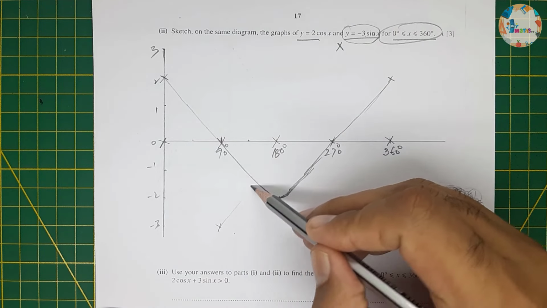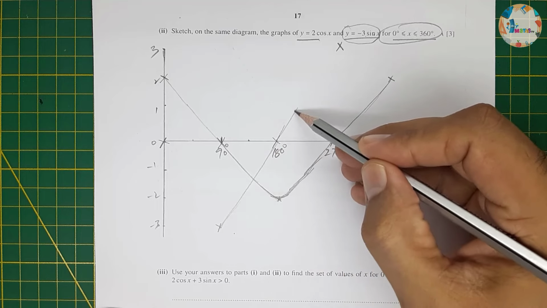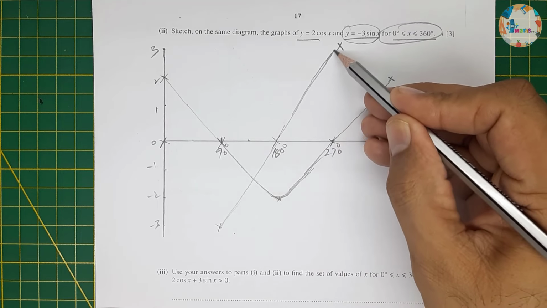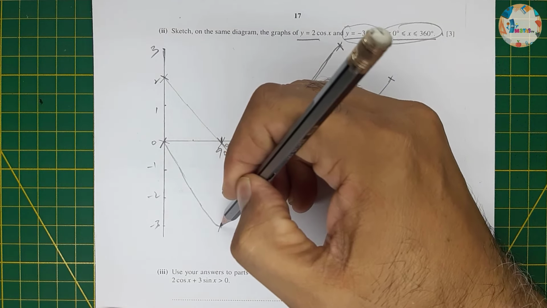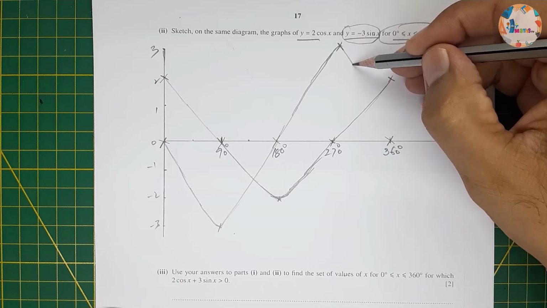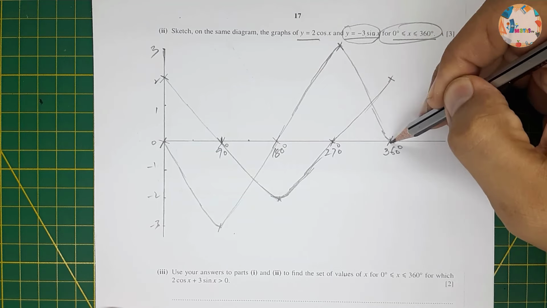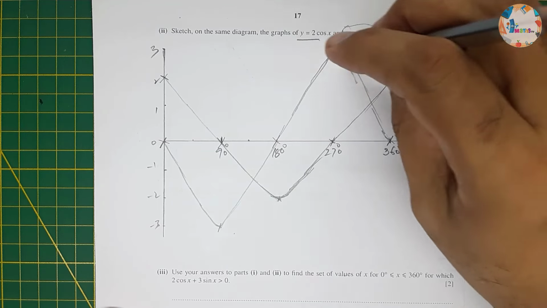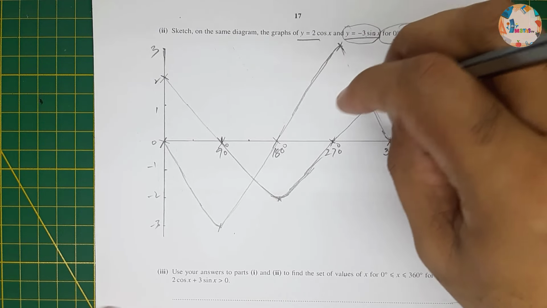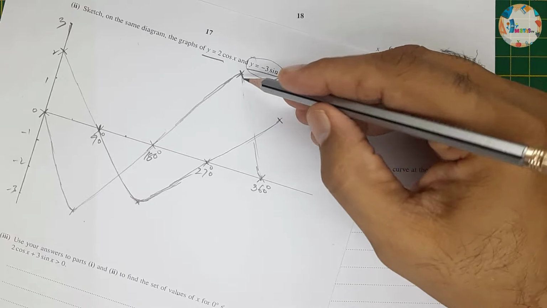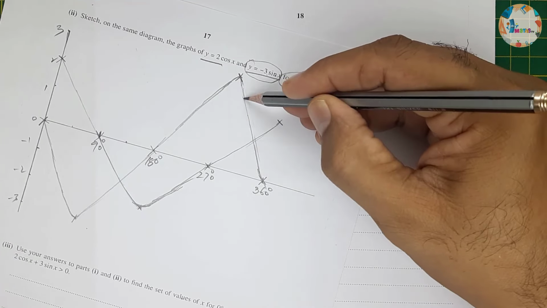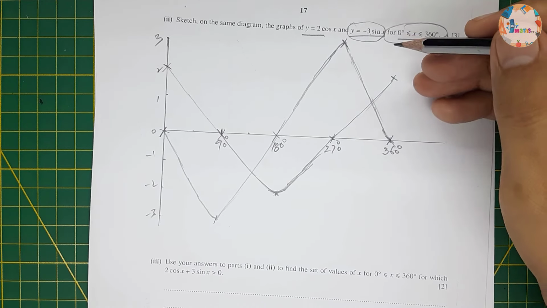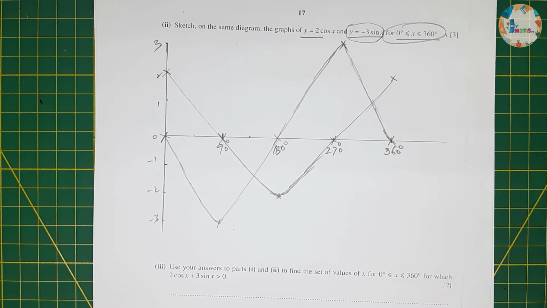It should pass through 180, and it should pass through this one, and it should curve like this one, and from here it should be passing through 360 as well. So we can adjust the curve. Basically it will be passing through 360 as well. Now these are basically the curves which we have drawn for this part.